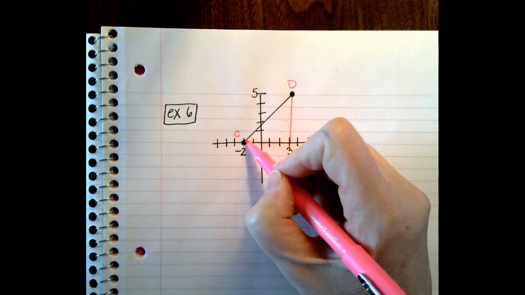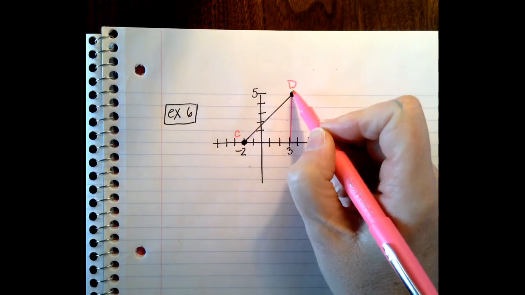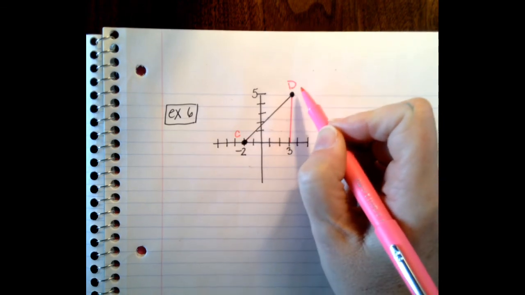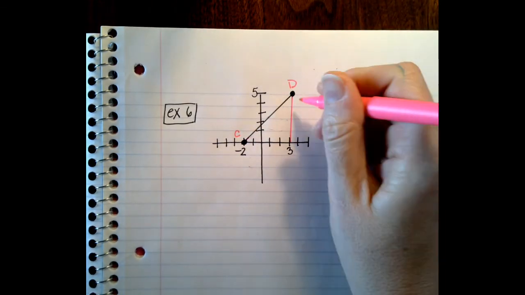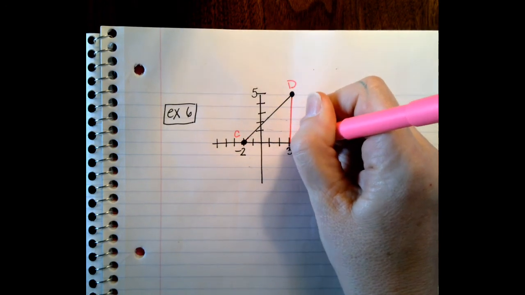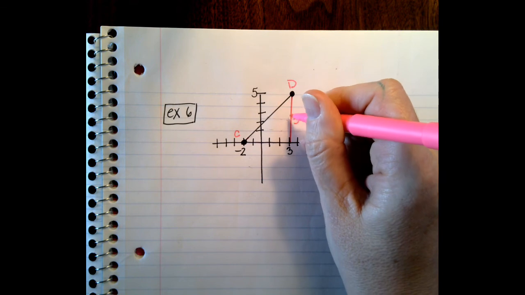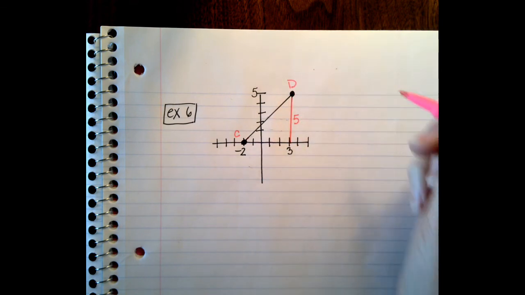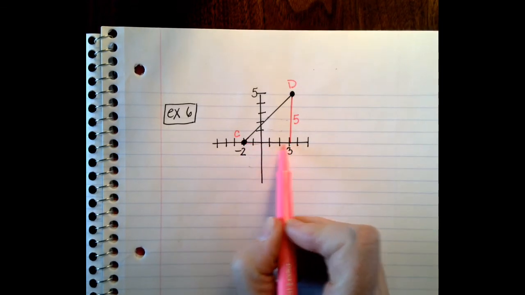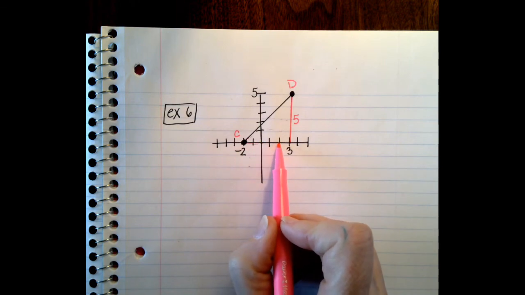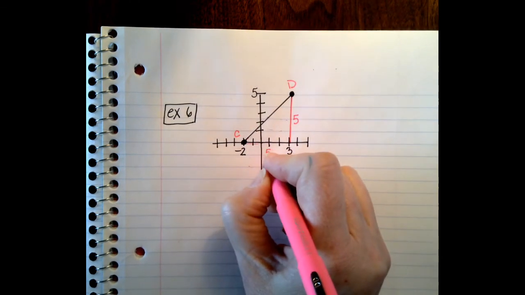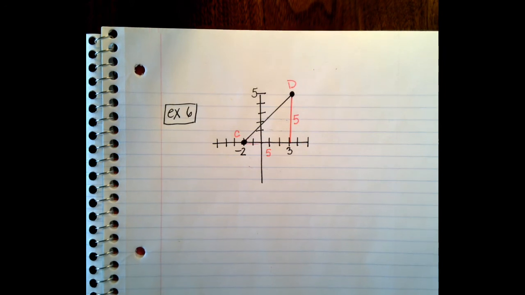If I'm looking from C to D, if I'm looking for this distance, what I know is that this distance is 5, because I know it went up 1, 2, 3, 4, 5. And I know that this distance is 1, 2, 3, 4, 5. So I also know this distance is 5. What I'm looking for is that hypotenuse that goes from C to D.